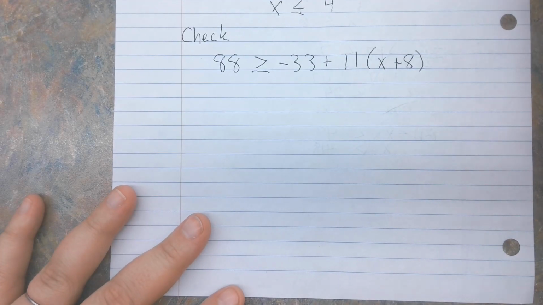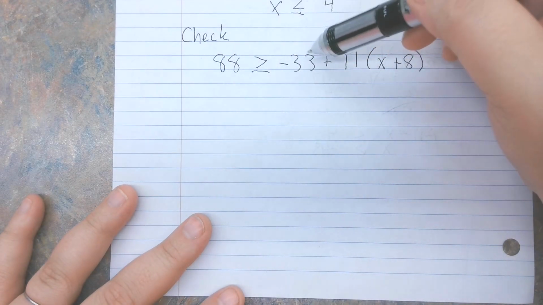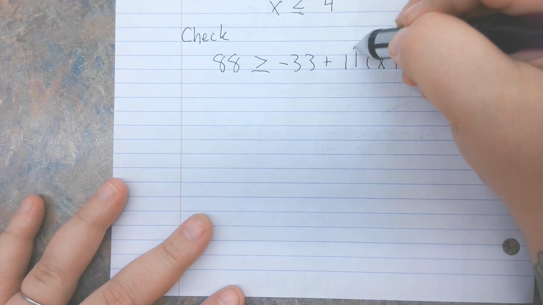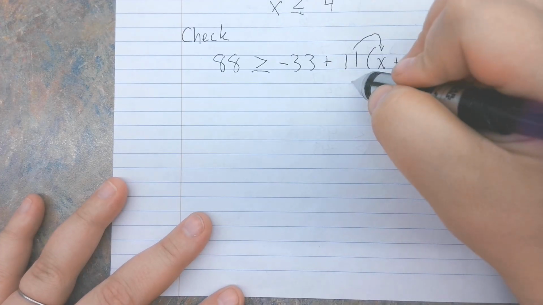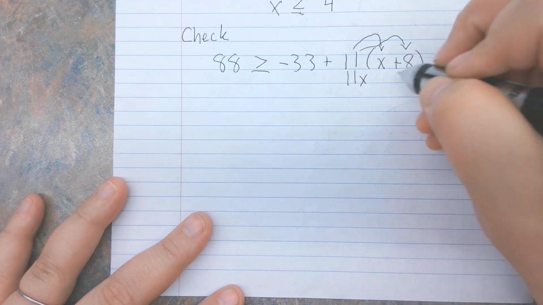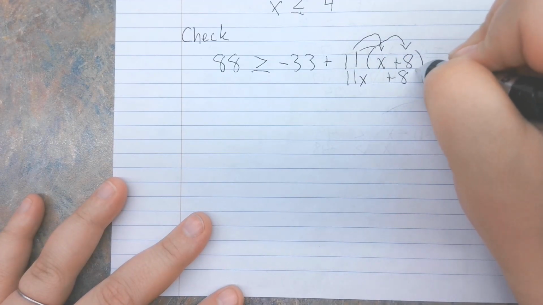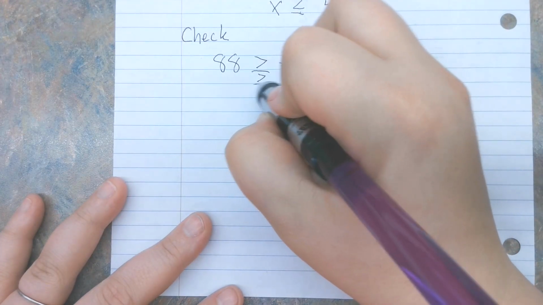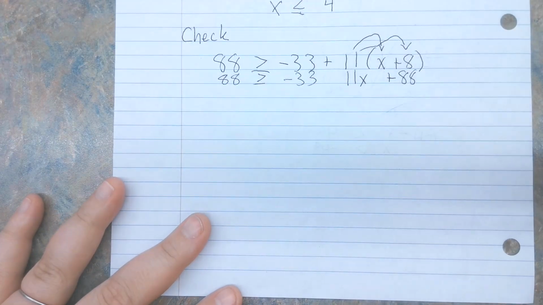Now I'm going to work it out. Nothing going on over here. I can't add that or subtract that to anything yet. So I'm going to start here with distributing. 11 times x is 11x. 11 times 8 is 88. I'm going to bring down my other numbers and symbols that I did not use.